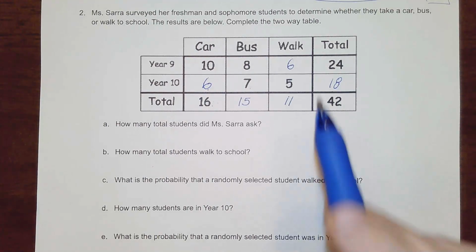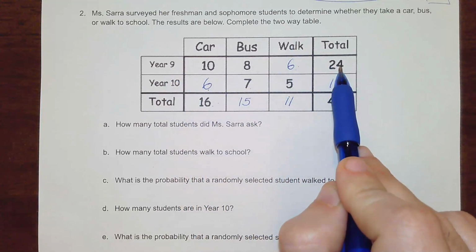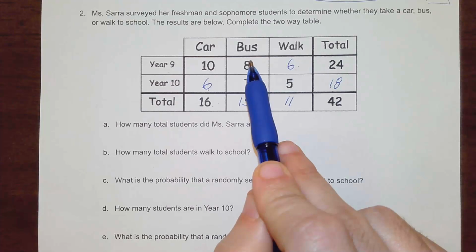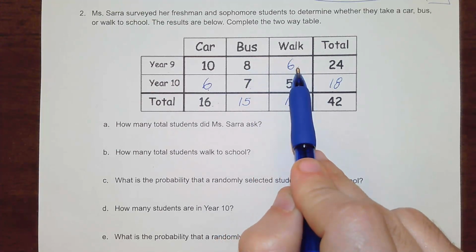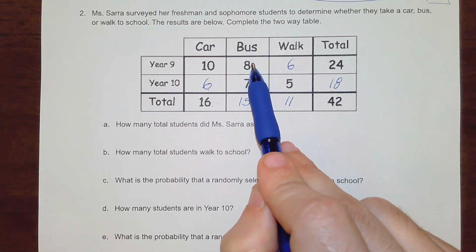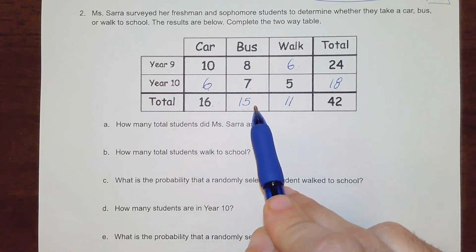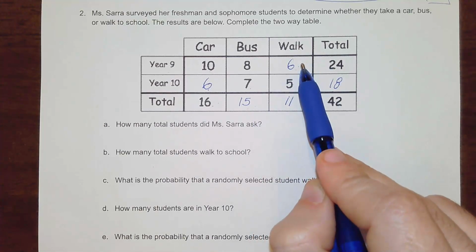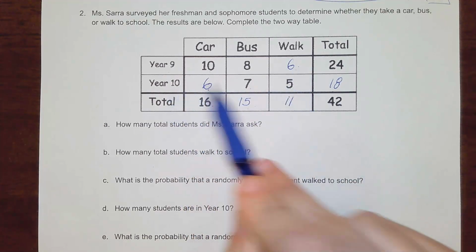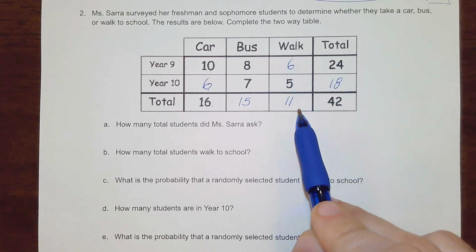And here are the answers. How did I do it? Well, to figure out how many year 9 students walked, I knew there were 24 total year 9 students, and so I took 24 and subtracted off the 10 that took the car, the 8 that took the bus, and I was left with 6. To figure out how many total students take the bus, I just added the 8 year 9 students that take the bus and the 7 year 10 students that take the bus and got 15. And then down here, once I knew that there were 6 year 9 students that walked and 5 year 10 students that walked, I added those together to get 11.